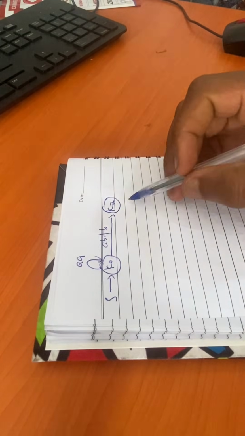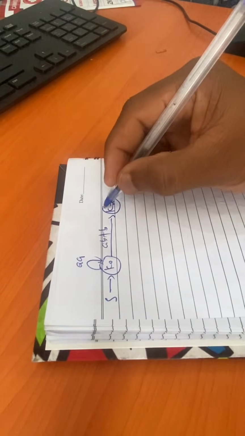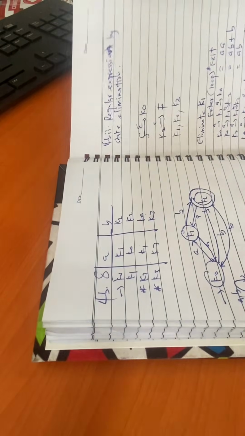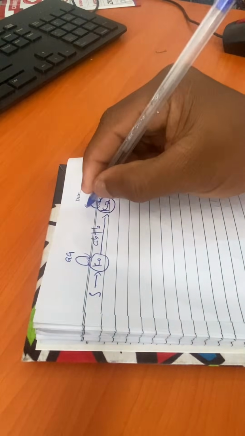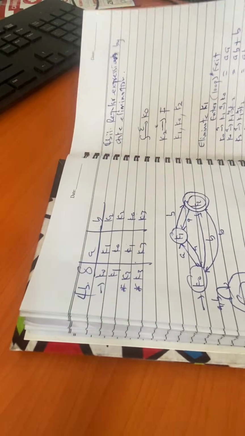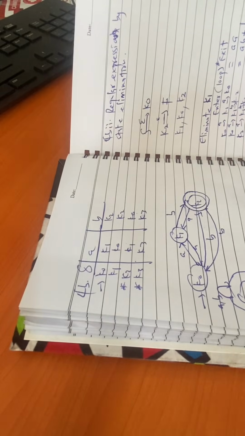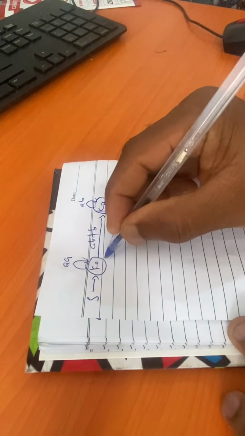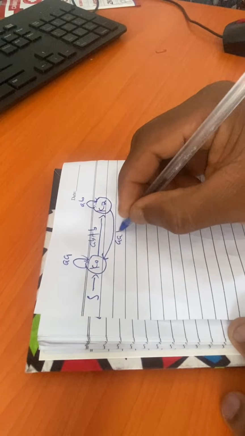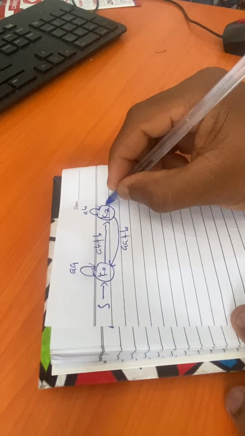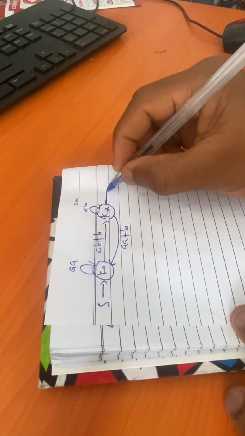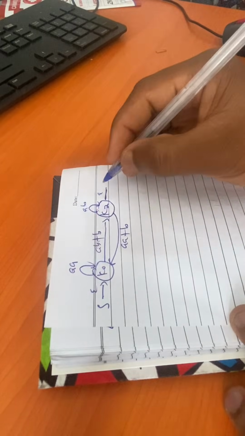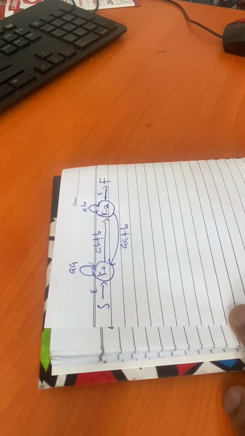And then we also have k2 will also loop, right? So k2 also loops AB. We also have from k2 to k0, which is AA plus B. So this is AA plus B. And finally, epsilon takes us to the final state. All right.